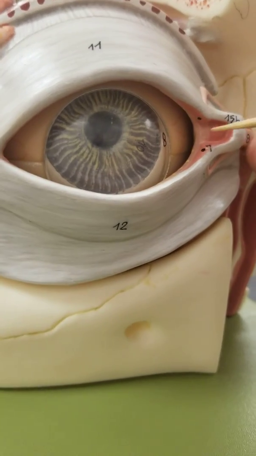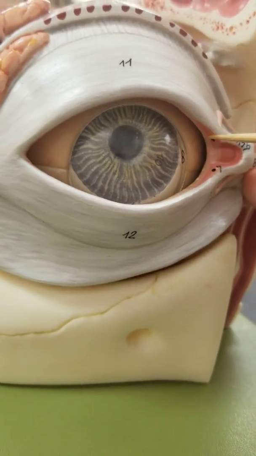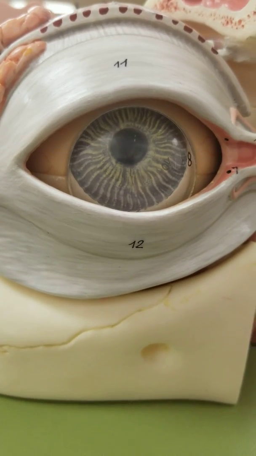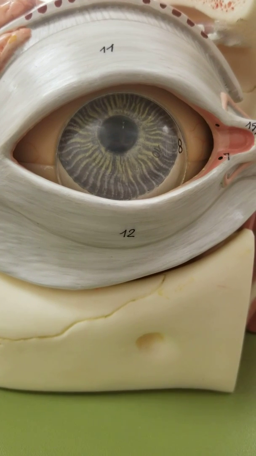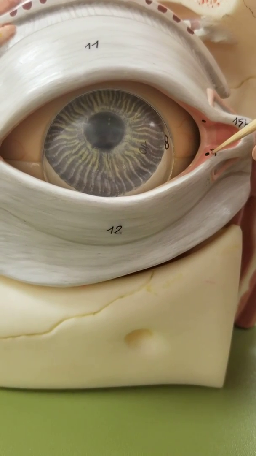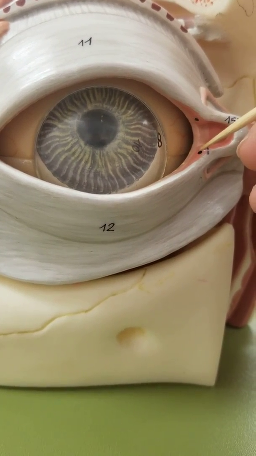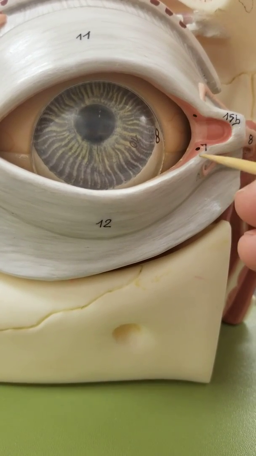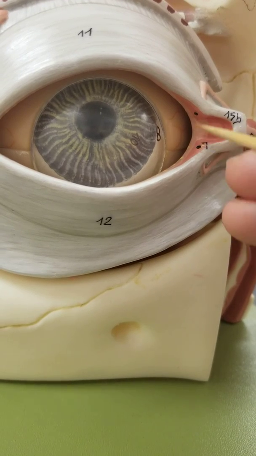Do you see these little tiny holes? One here, and then there's one up here on the upper lid. Those are called the lacrimal puncta. Now, puncta is plural. Each one would be a lacrimal punctum. So we have an upper lacrimal punctum and a lower lacrimal punctum. You don't have to say upper and lower.